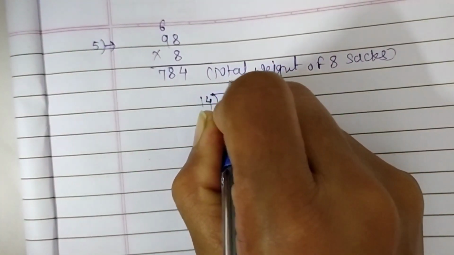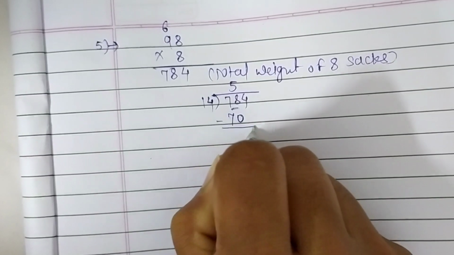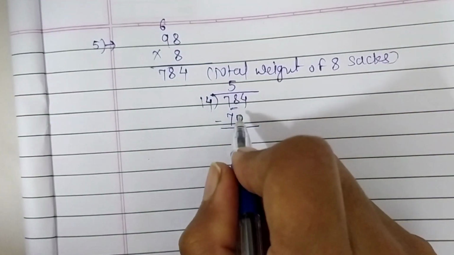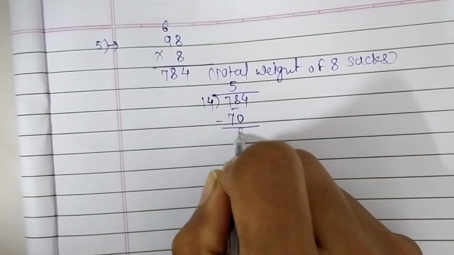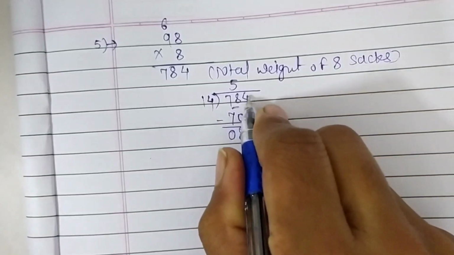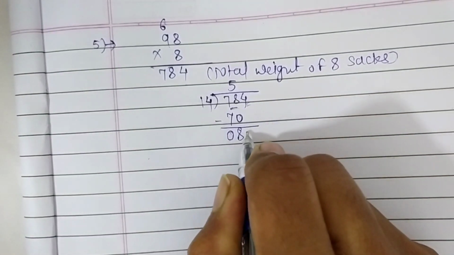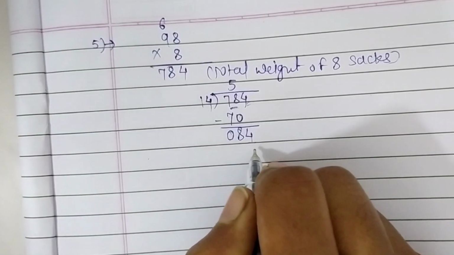So just write here 14 5s are 70. 5 on the quotient side and subtract 70 from 78. 8 minus 0, it's 8, and 7 minus 7, it's 0. Now we have 4 on the unit place. Just write it here. Now here the number is 84.